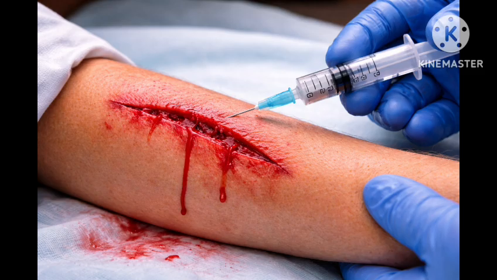If toxicity occurs, the doctor must immediately stop the administration of the drug and provide supportive care. Oxygen should be administered and seizures should be controlled using benzodiazepines. In severe cases, intravenous lipid emulsion is given, which acts as a lipid sink and helps to remove the drug from the tissues.